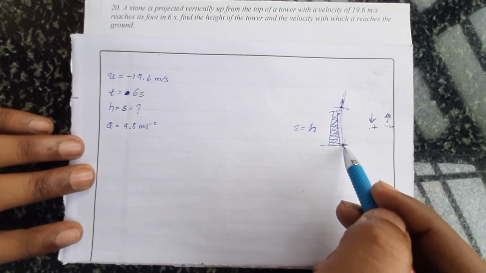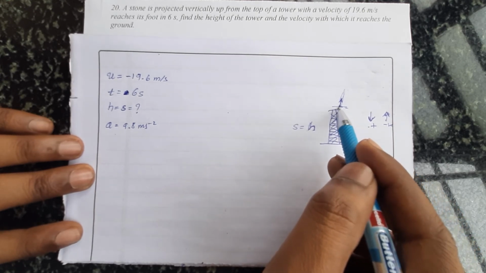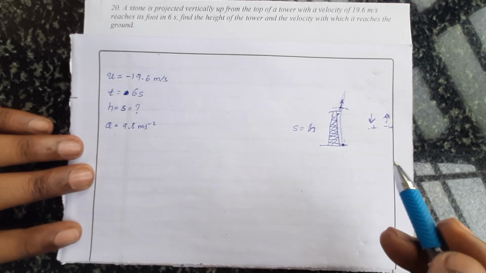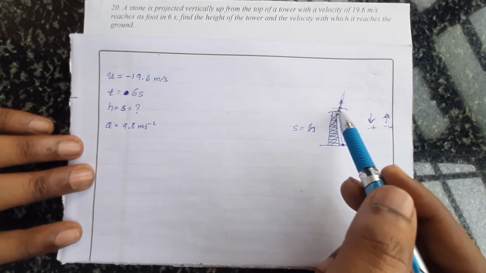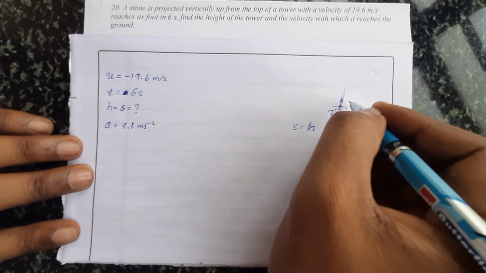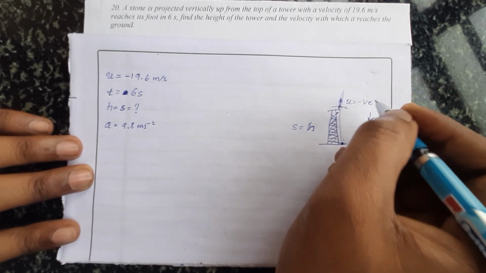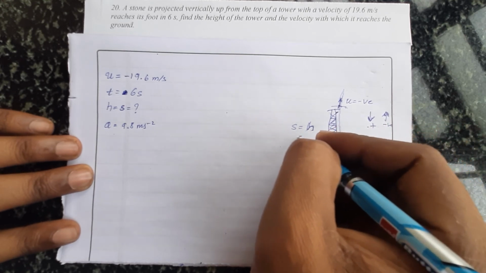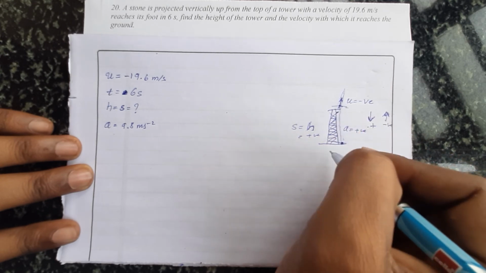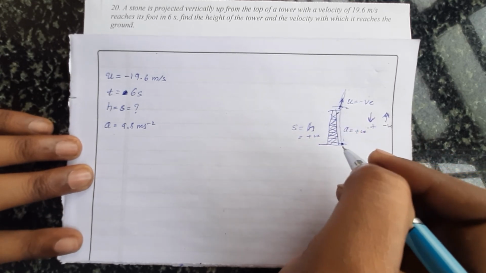Displacement is final position minus initial position, right? So that is also positive, downwards. We will get it in positive terms itself. But the initial speed is upwards, right? So it is negative. u is negative. h and s are positive. a is also positive because it is also downwards, right?